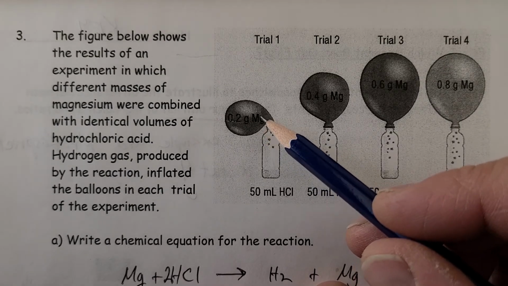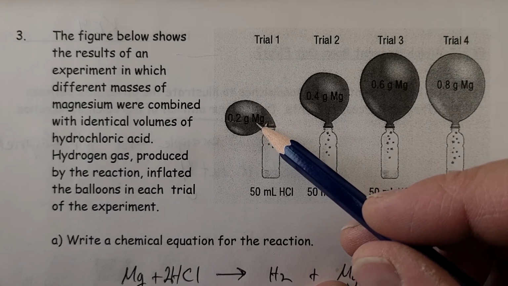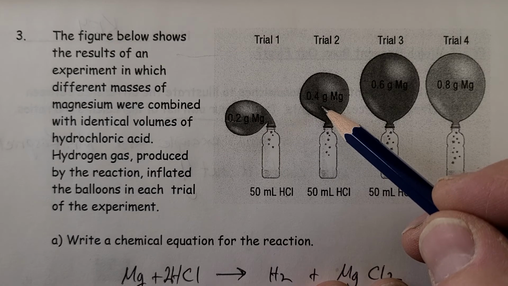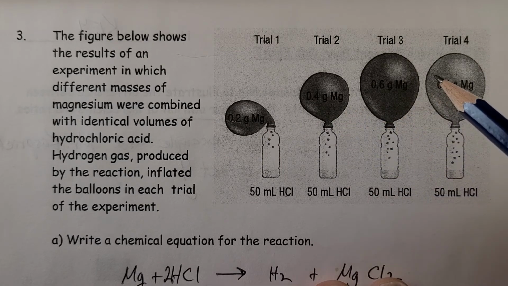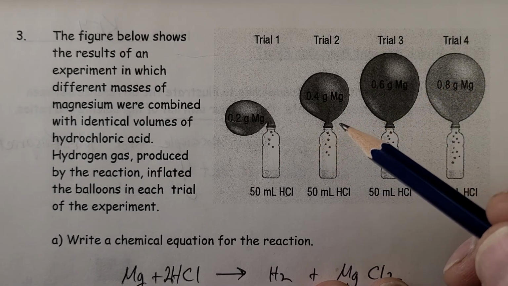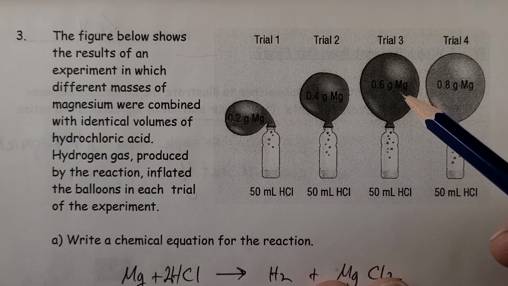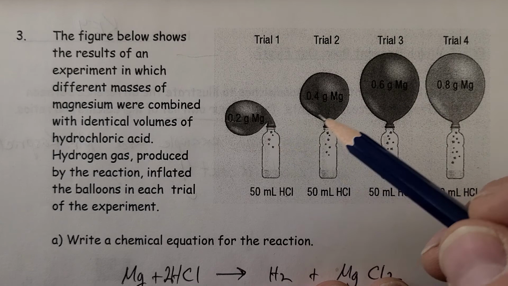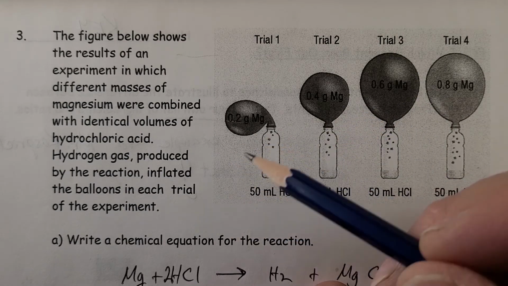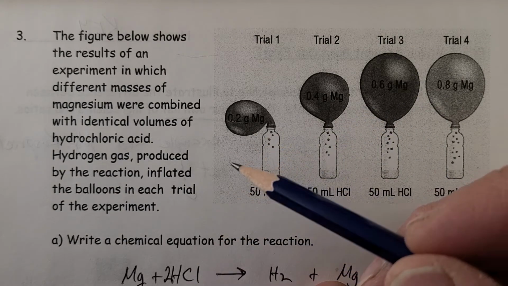In this first one we have 0.2 grams of magnesium, then 0.4 grams of magnesium, then 0.6 grams of magnesium. So you can tell here that I'm adding more magnesium and I get more gas being produced. So remember, it's always the limiting reagent that determines the reaction.